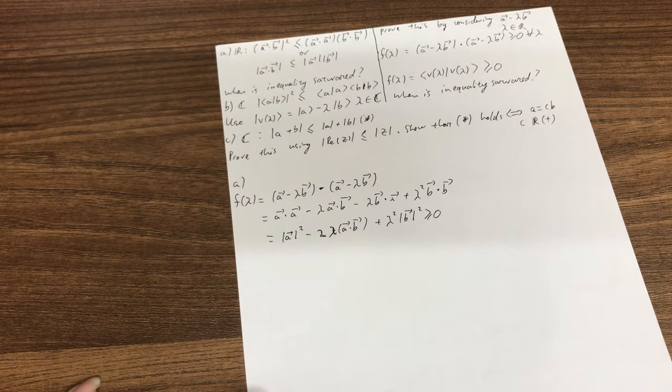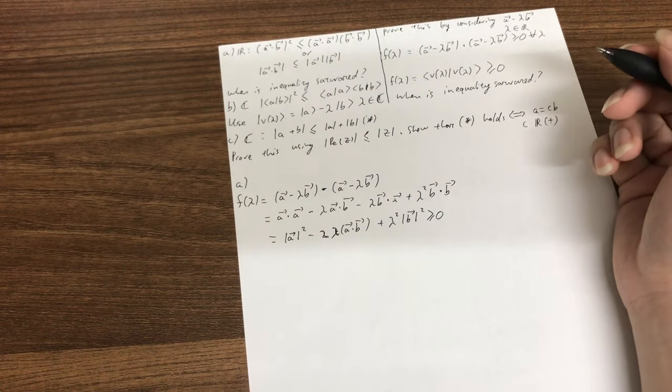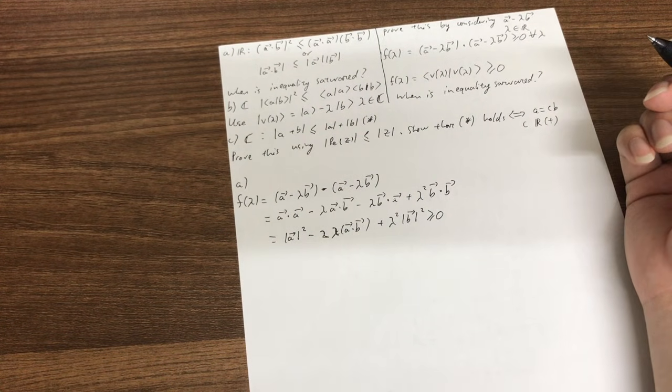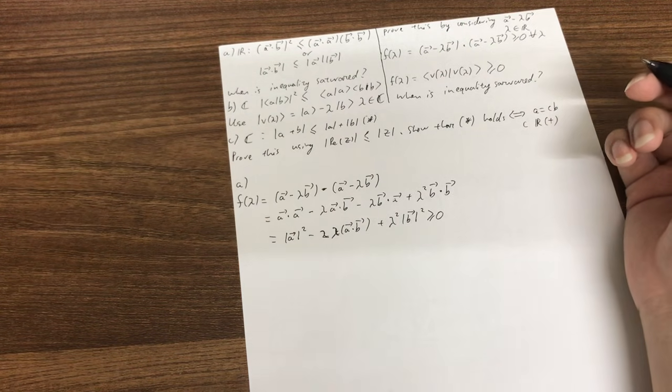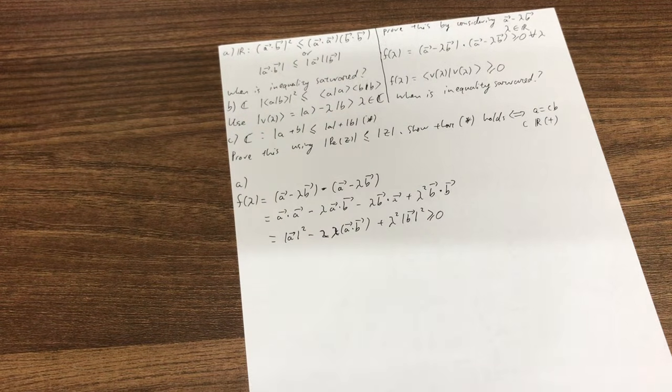Here we're trying to prove the Schwarz inequality. If you want it to be saturated, meaning you want the equal sign, this is sort of the same as finding the bound in variational analysis, which we did in an old video.